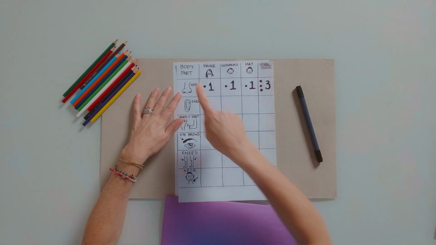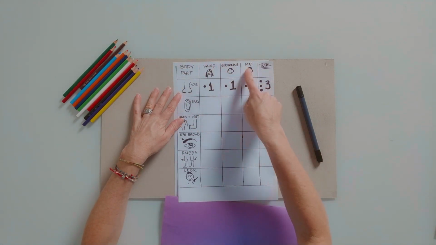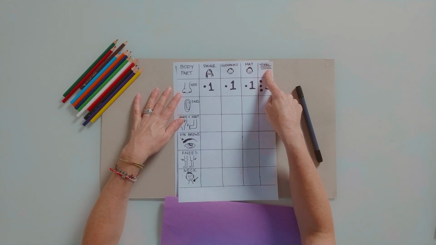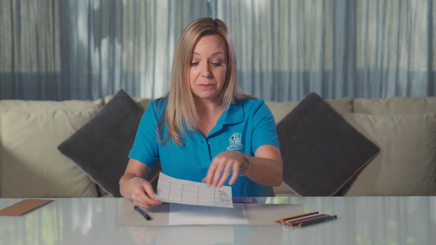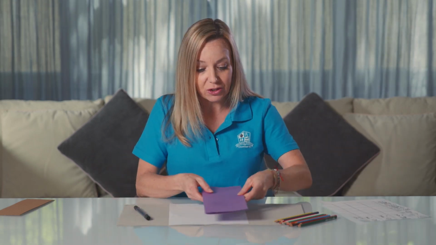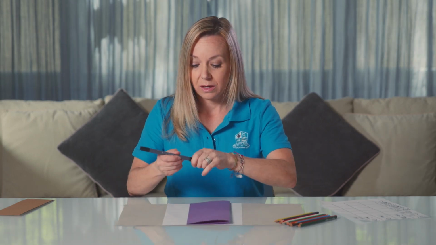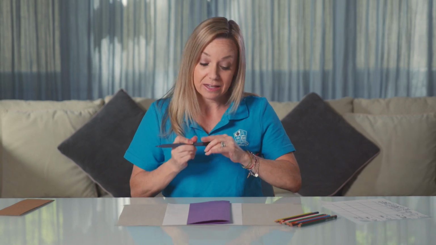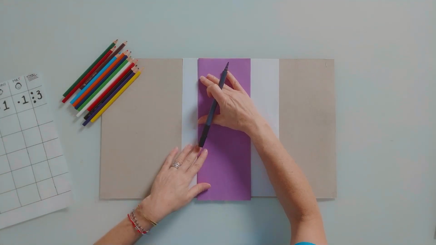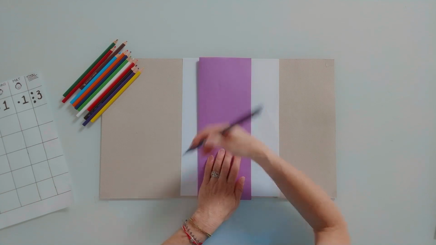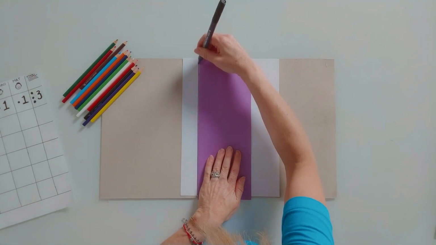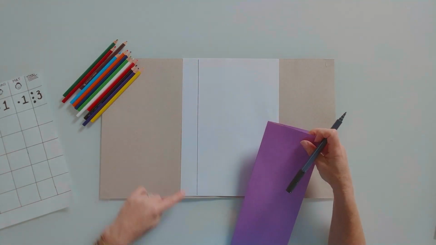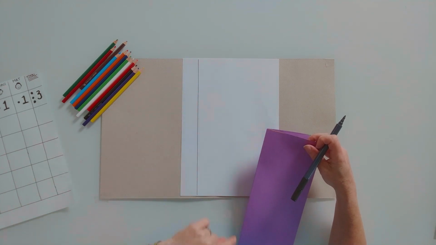So for me, I have 1, 2, 3, 4, 5 columns, okay? You can make your columns smaller if you like. I made mine rather big so you could see them. All right, so what you're gonna do is you're gonna first just draw a line for the body parts, all right? So you're gonna take your paper and draw a line straight down like this. There you go. So in that column, we're gonna put our body parts, okay?